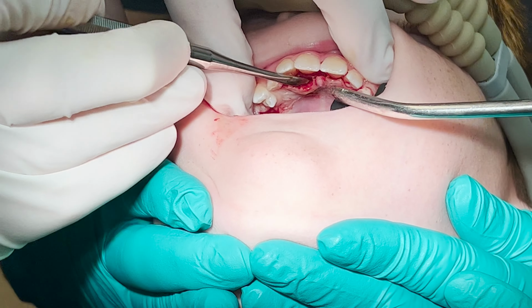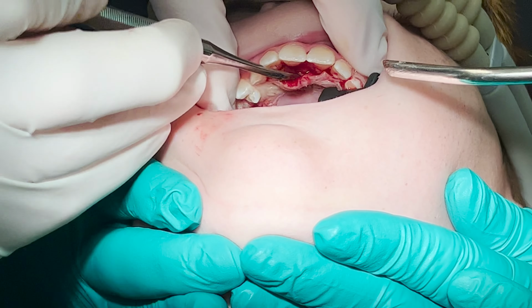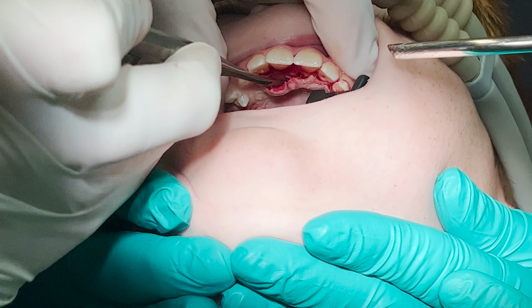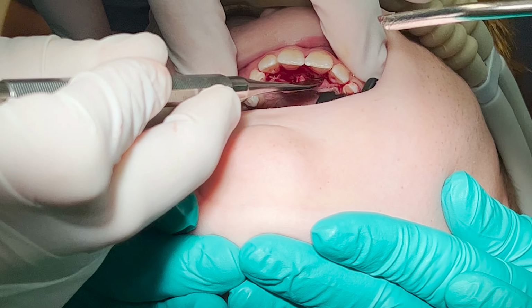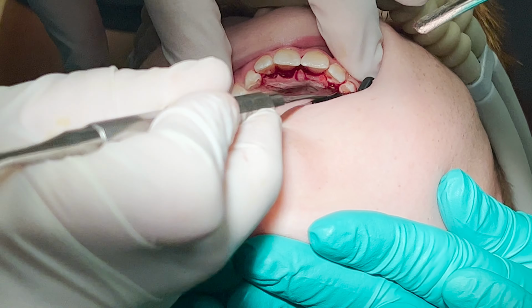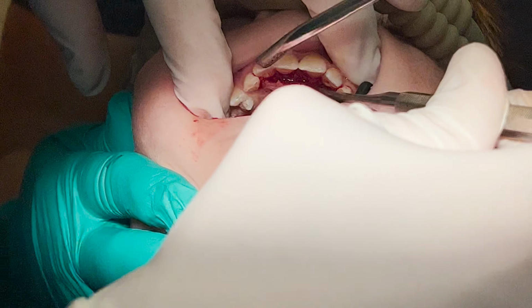As I'm elevating this flap, I'm starting to see the bone come into view. Access is really important with this. I don't want to shortchange myself by making too small of an incision, but I don't want to go too big because it's going to cause more post-op discomfort.